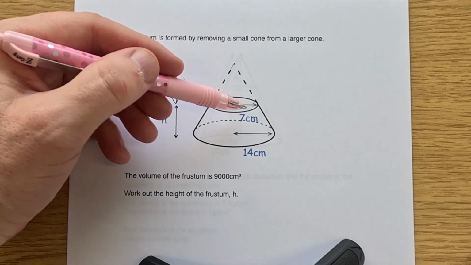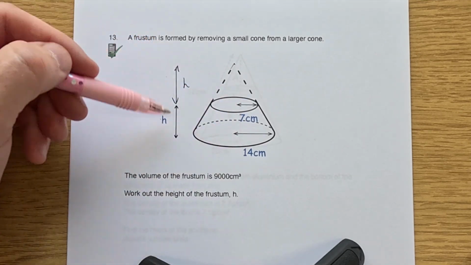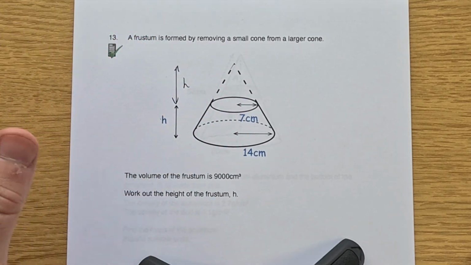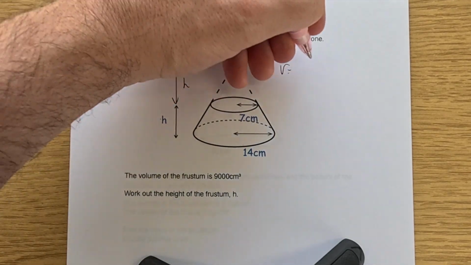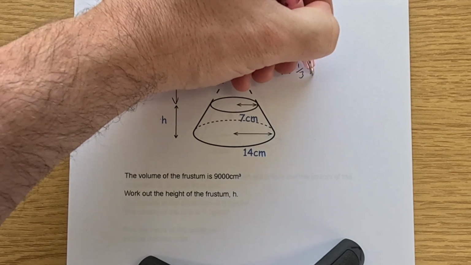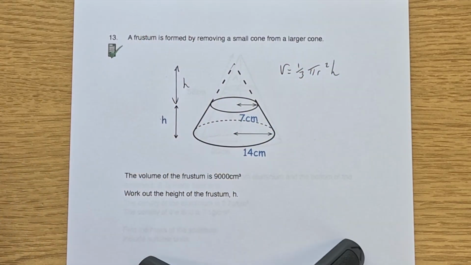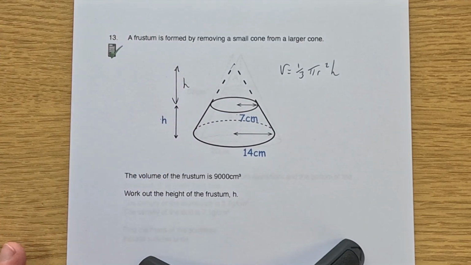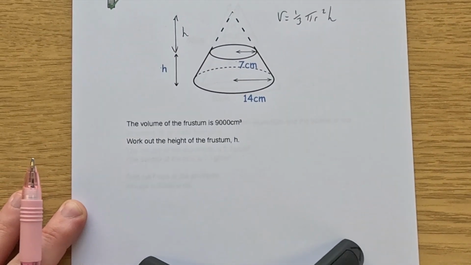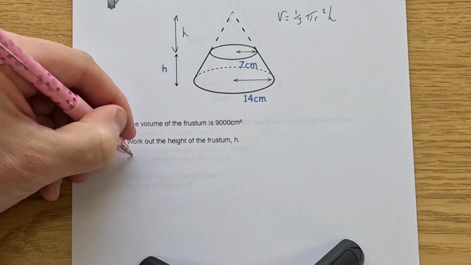So we now know the radii, we know the heights of the two cones, so we can find expressions for their volumes. So let's do that. And just remember the volume of a cone is equal to 1/3 pi r squared h. So what we're going to do is substitute the radii and the heights.